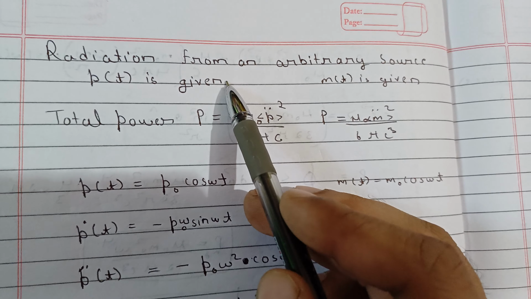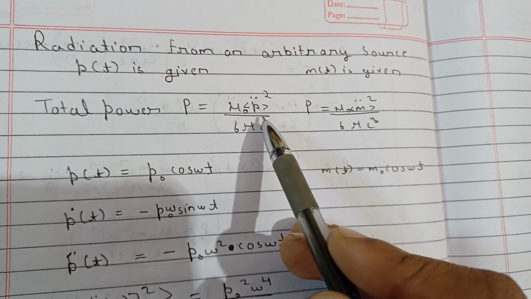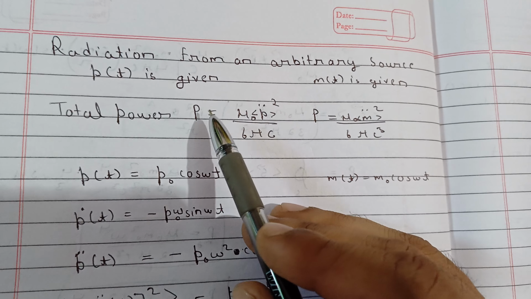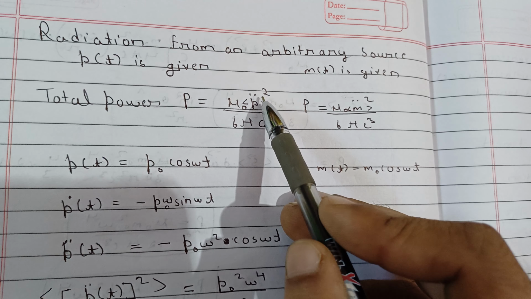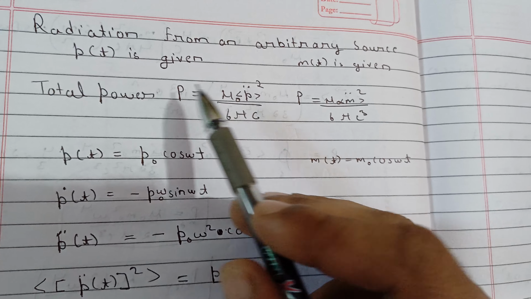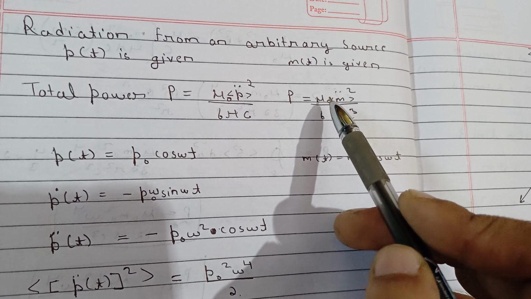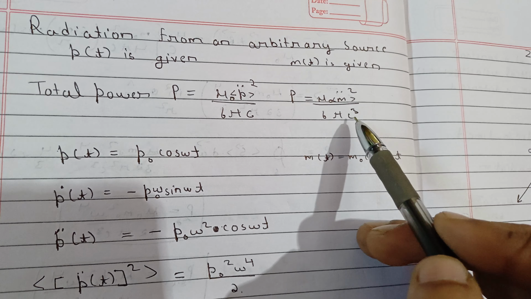So if P(t) is given in any form, then the total power will simply be, where P is the dipole moment, capital P, the power transmitted, will be mu naught, and the average of the square of P double dot, divided by 6 pi c. So this will be your formula for power transmitted. And for the magnetic dipole, it will be mu naught, and the average of the square of m double dot, divided by 6 pi c cube.